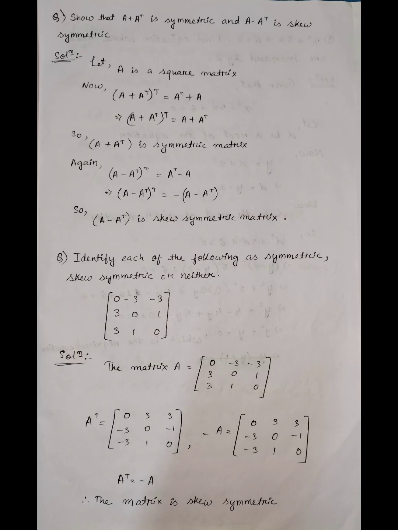So here we have to show that A plus A transpose is a symmetric and A minus A transpose is a skew symmetric. So let A be a square matrix. Here the transpose of A plus A transpose is equal to A transpose plus A. Arranging this, we got that A plus A transpose is a symmetric matrix. Again, by transposing A minus A transpose, we got A transpose minus A. Arranging this, we got A minus A transpose is a skew symmetric matrix, hence shown.